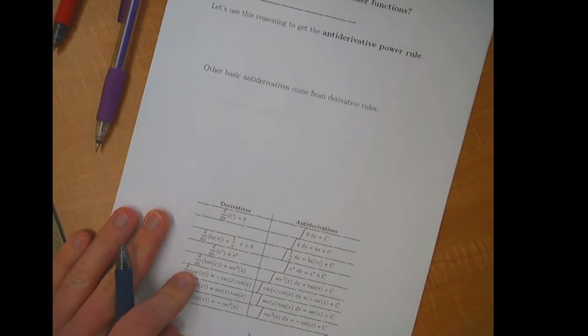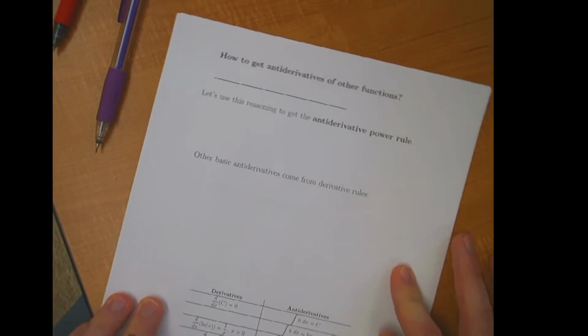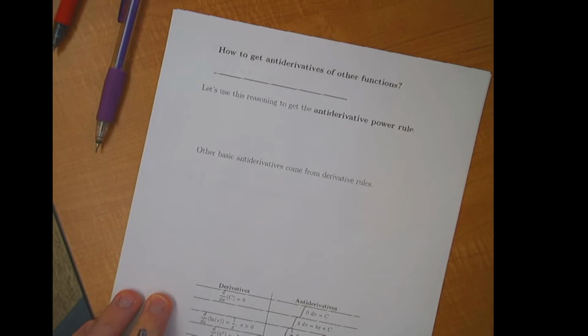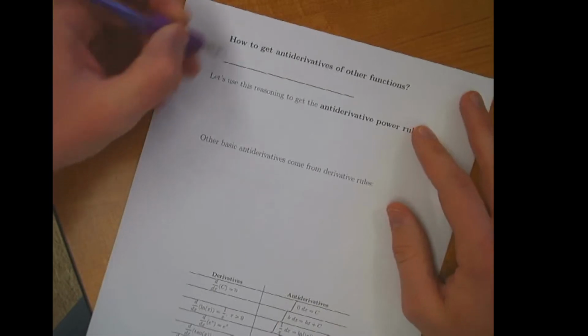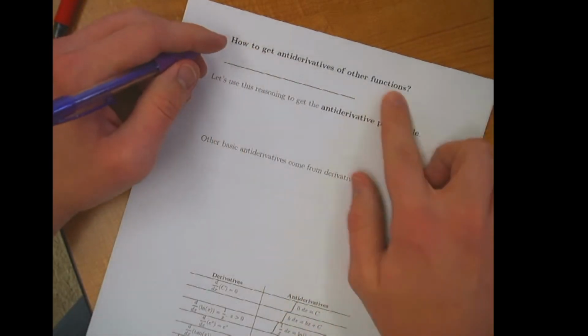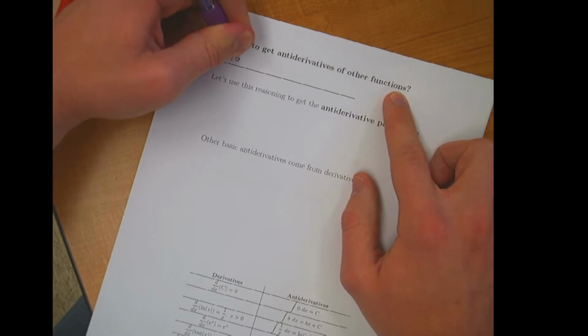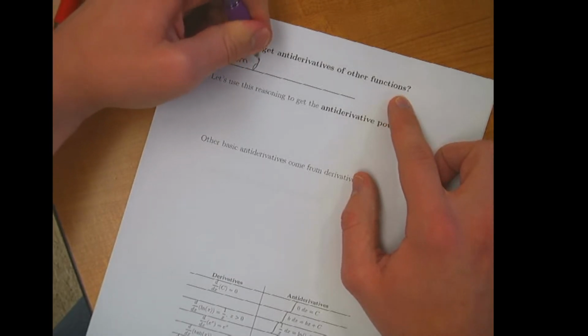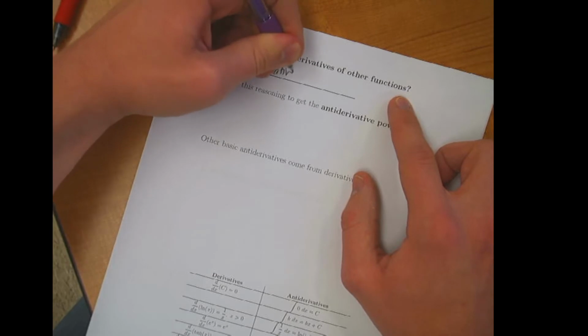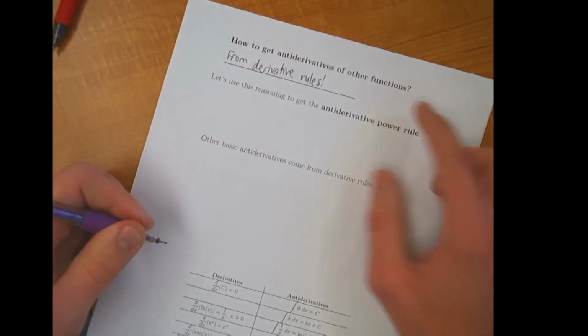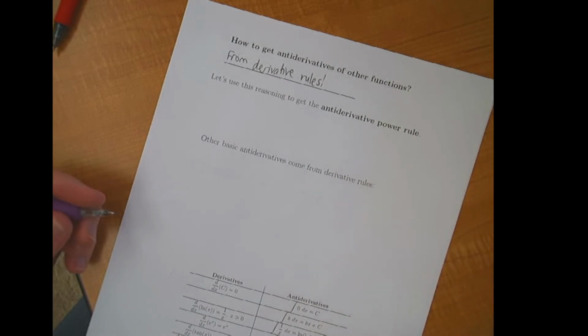Okay. So moving on. You might think, all right, well, that's great and all, but x squared is just one function. How do we get antiderivatives of other functions? Well, the good news is that since anti-differentiation is basically just reverse differentiation, all we have to do is take some of the derivative rules we already know and use them to get our antiderivatives. So we get these antiderivative rules from derivative rules.